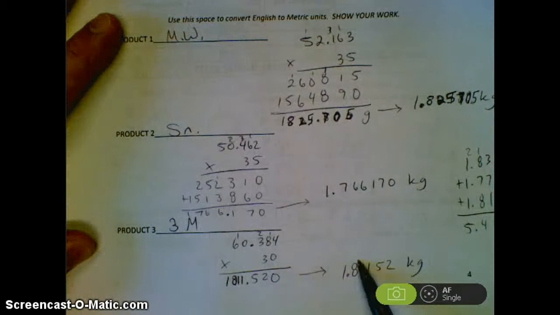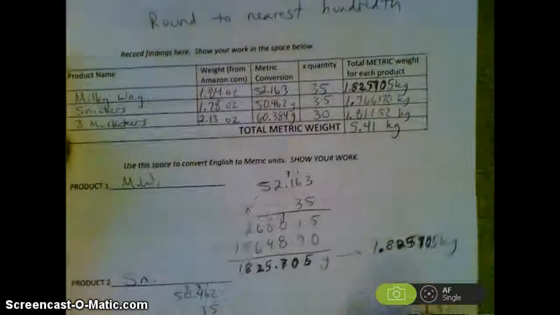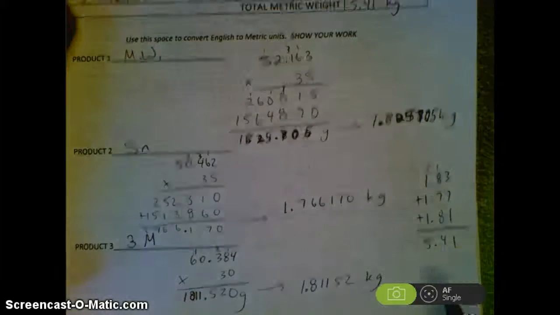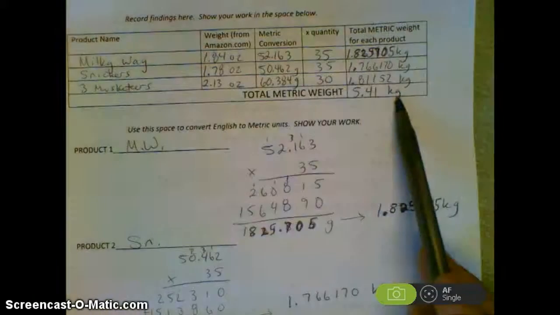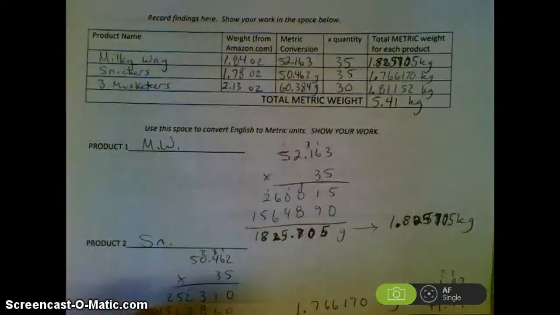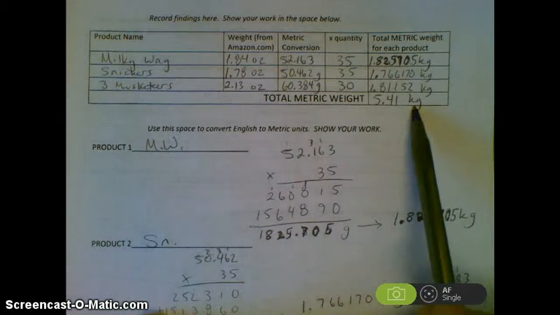I multiplied that by 30. That was much easier. And I got 1,811.52 grams, which became 1.81152 kilograms because there is 1,000 grams in every kilogram. So finally, I rounded those off to the nearest hundredth, and I added them up here to get 5.41 kilograms. That's my weight that I'm going to be paying for if I were paying shipping costs. The idea was just to get you using the metric system.